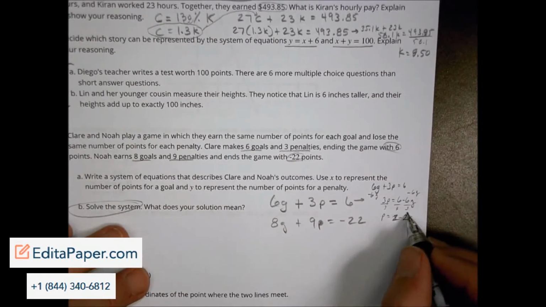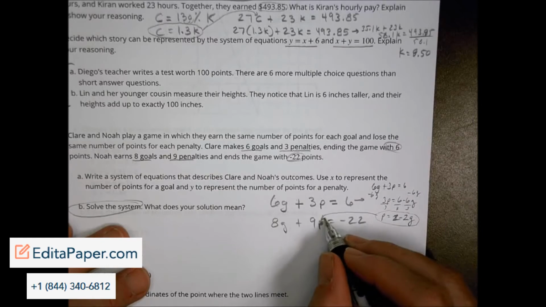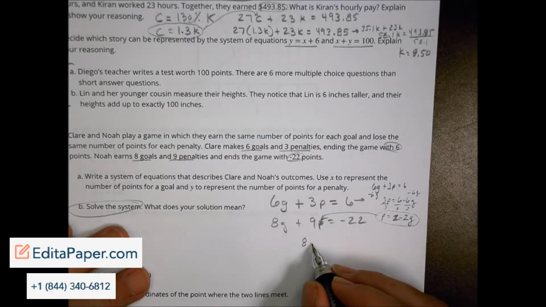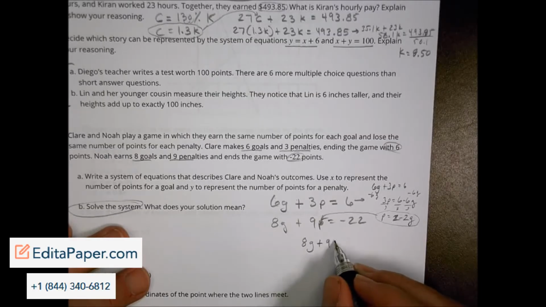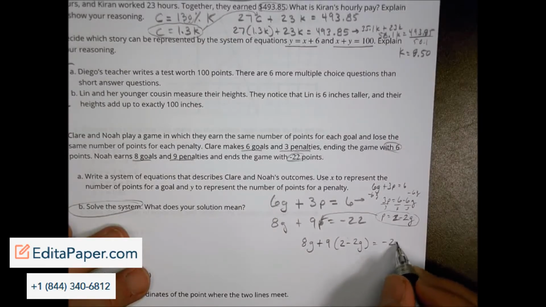Alright, there's a p value right there. I can use that p value and plug it into this one right there and solve for g. So 8g plus 9 times, here's my new p value, 2 minus 2g equals negative 22.